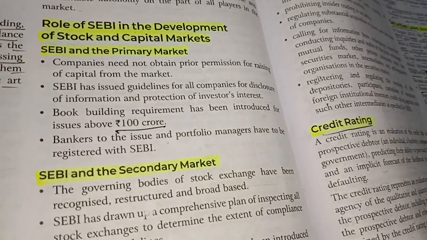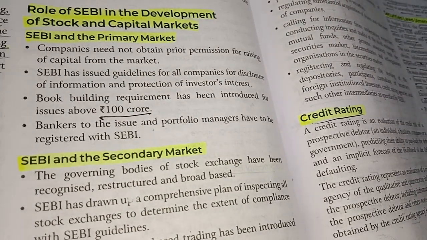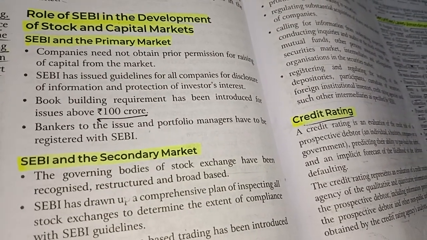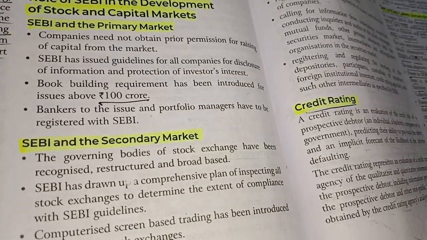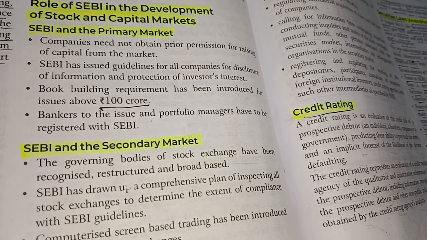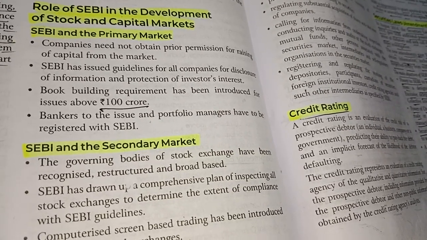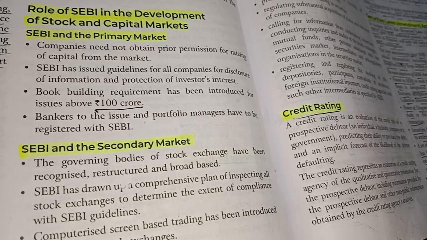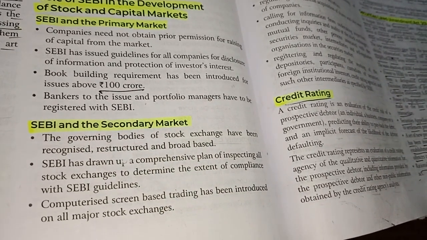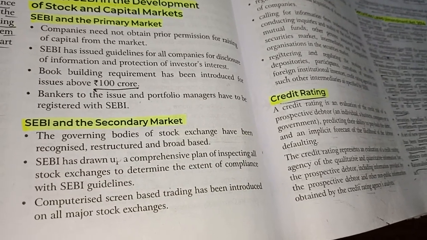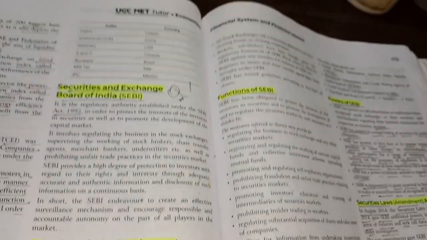SEBI and the secondary market. Governing bodies of stock exchanges have been recognized, restructured, and broad-based. SEBI has drawn up a comprehensive plan of inspecting all stock exchanges to determine the extent of compliance with SEBI guidelines. Computerized screen-based trading has been introduced on all major stock exchanges.